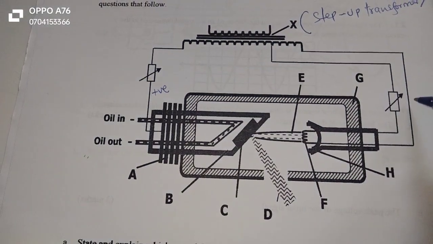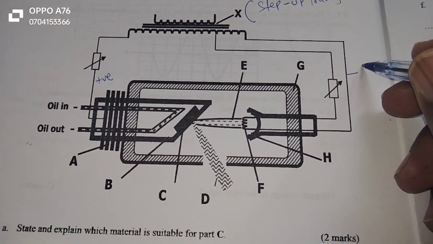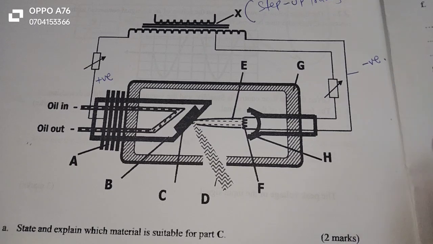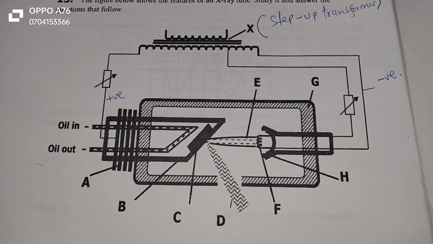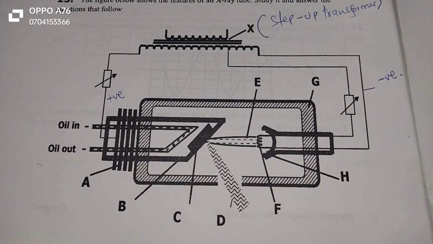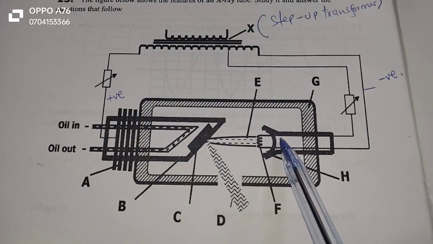Then the cathode is generally connected to the negative terminal. So the step-up transformer is to usually boost voltage, so that there exists a very great potential difference between the anode and the cathode.